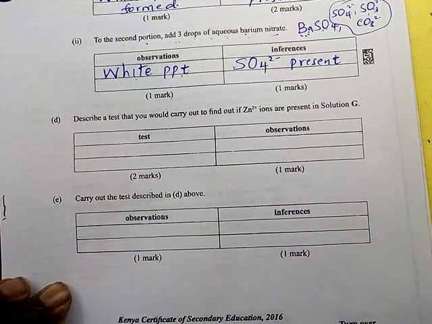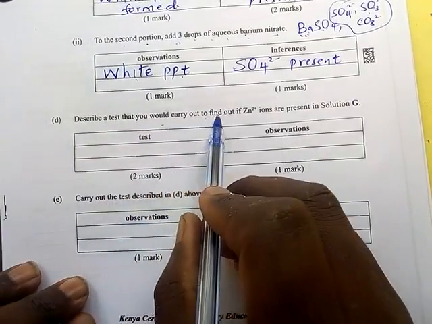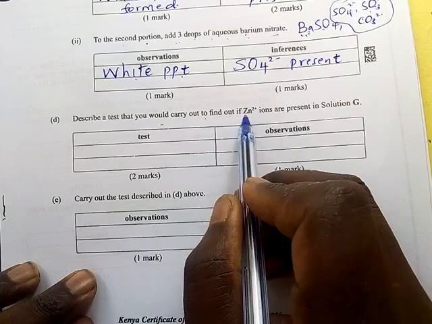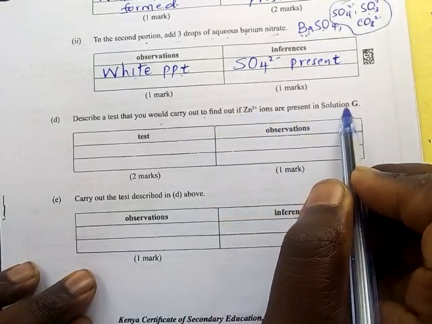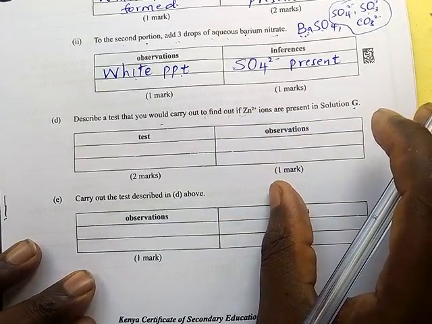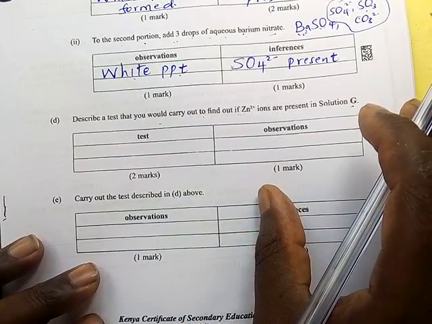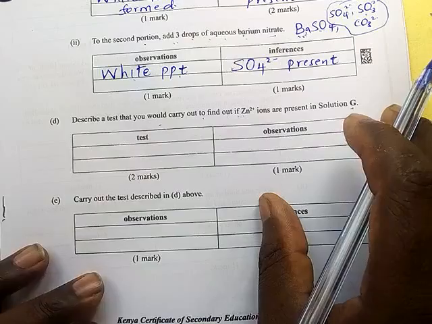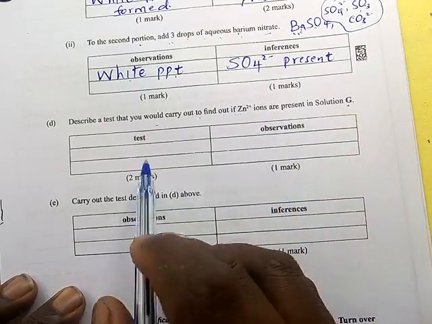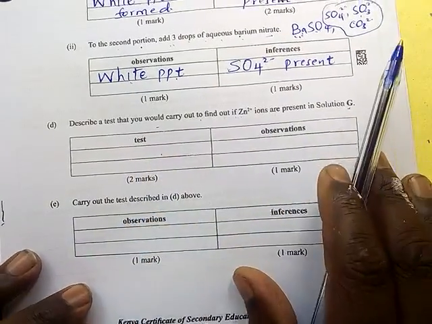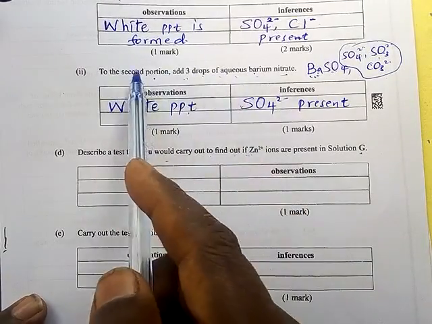Describe the test that you could carry out to show if zinc 2+ ions were present in solution G. So when we are testing for zinc, we use ammonia solution. You should know that. So we are supposed to describe a test. Already we have a description here. You can steal from up here.